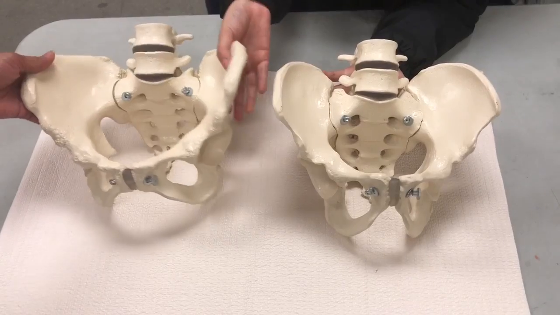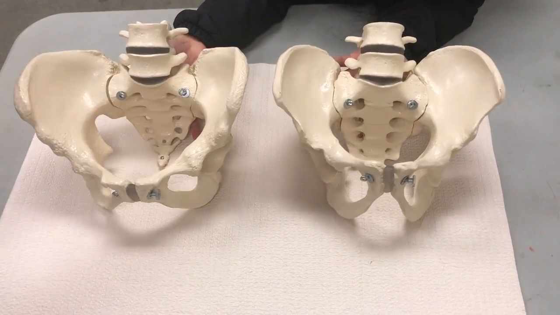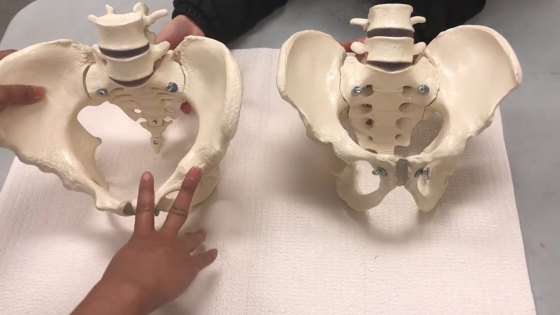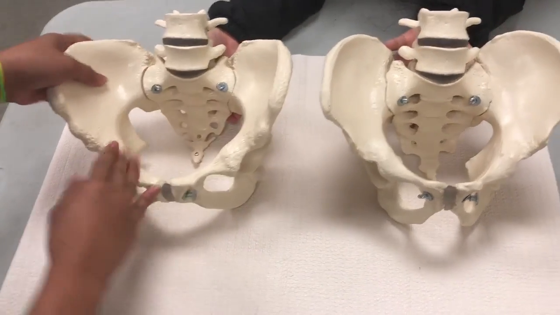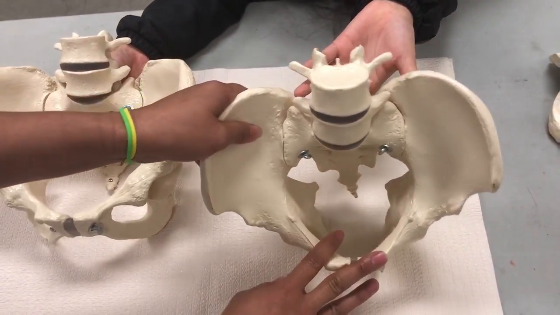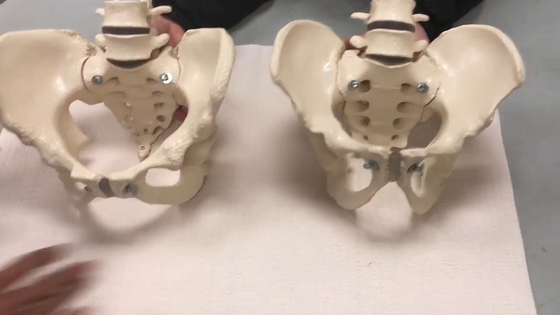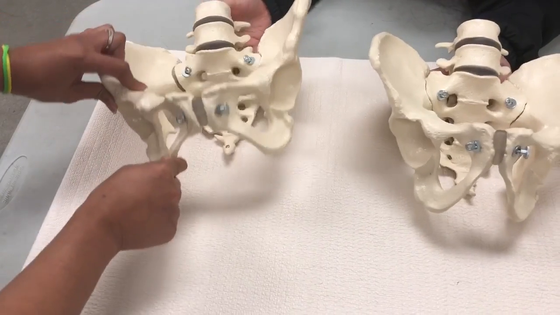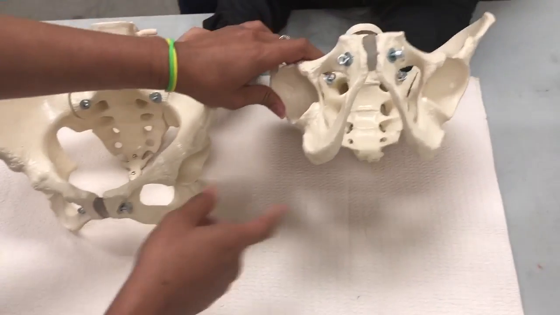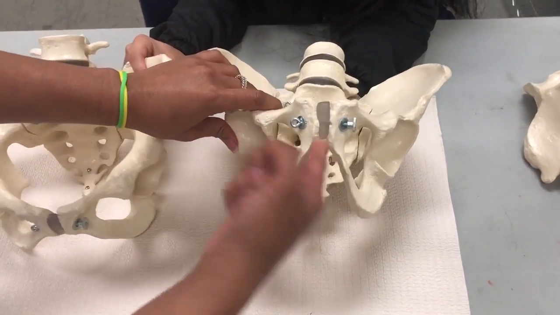So how to tell between a male and a female pelvis. Female's pelvis is right here. The pelvic inlet is wider and more oval shaped, while the male's pelvis is more narrow and heart-shaped. The pubic angle for the female is greater than 90 degrees, so this is a pubic angle. And then for the male, it's less than 60 degrees.